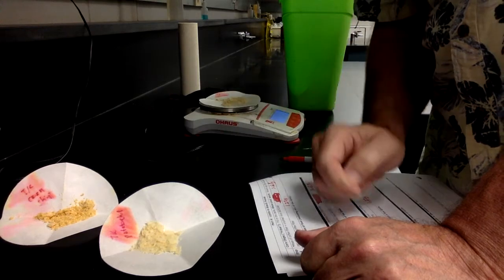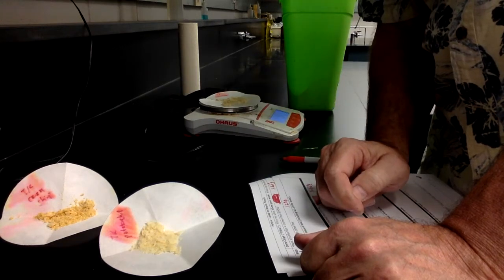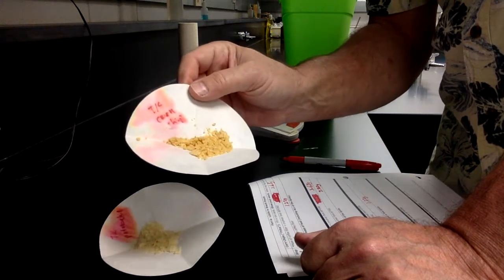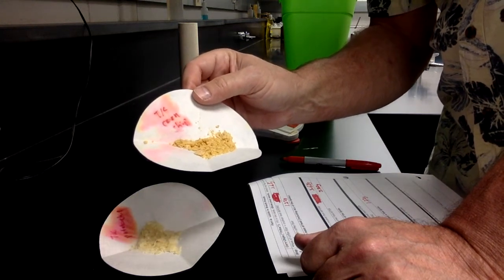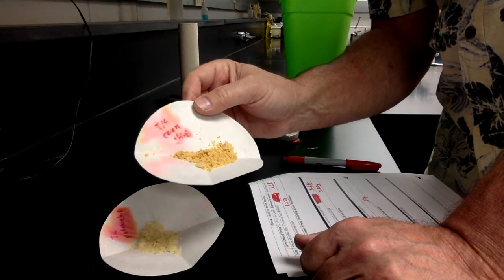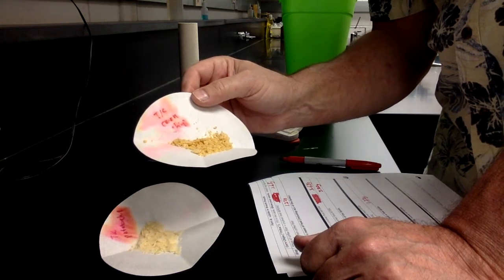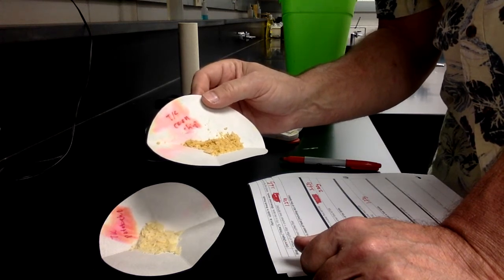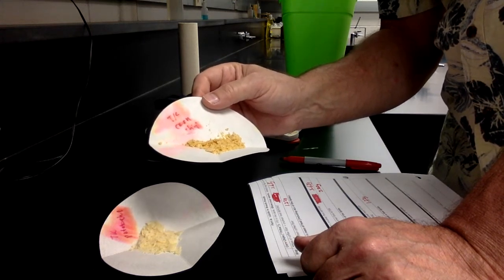The paper has absorbed some lipids. So what I'm going to do is scrape off all of the corn chip from the paper, and then we're going to reweigh the paper, and the extra mass that's on the paper beyond what was on the fresh paper on the first day, that extra mass will be the fat and lipids that are absorbed into the paper.